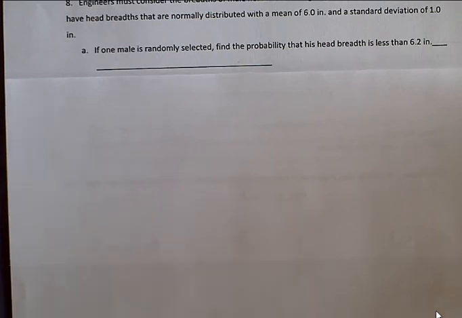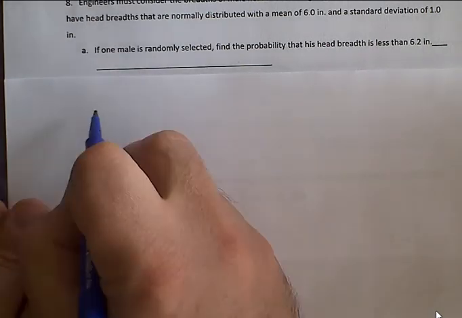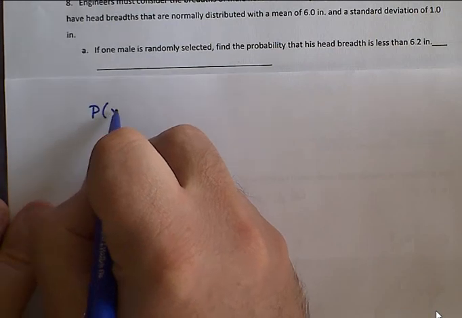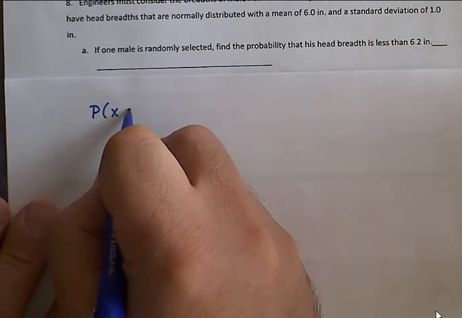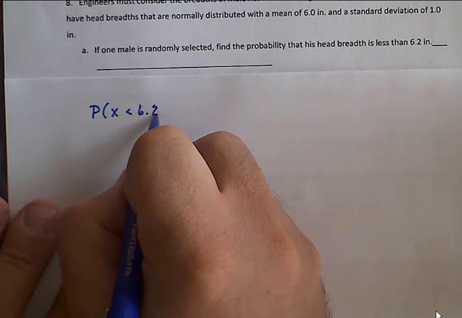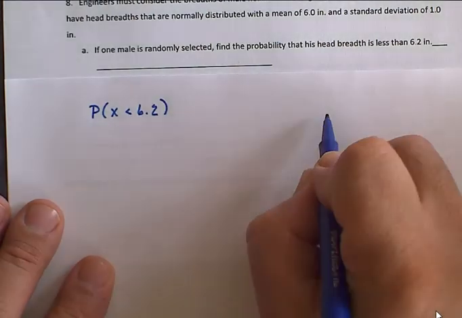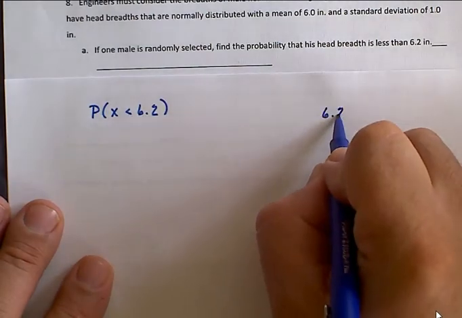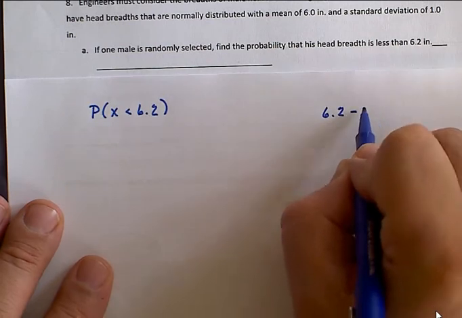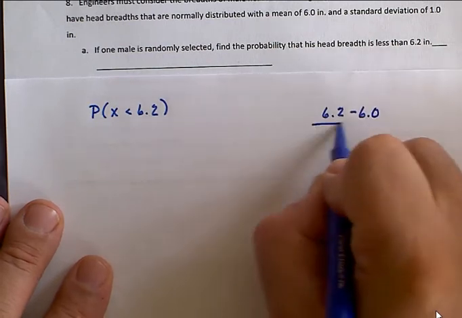So the probability that X is less than 6.2. So 6.2 minus 6.0 divided by 1.